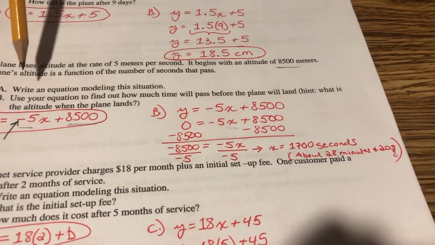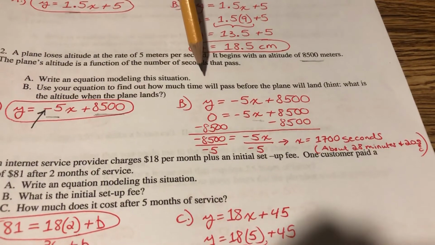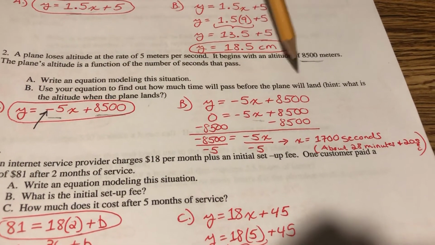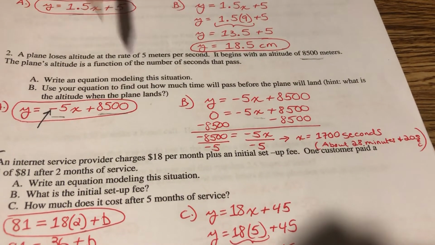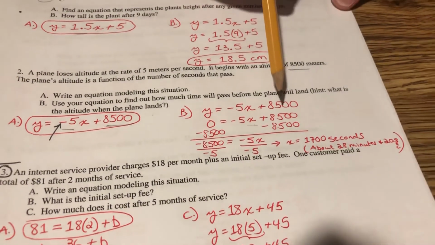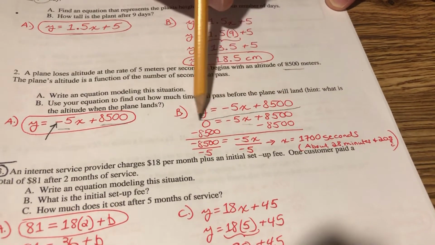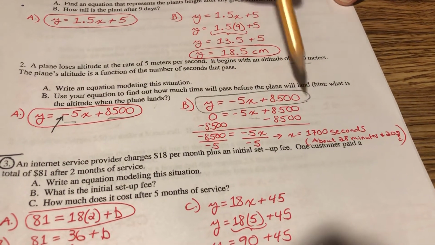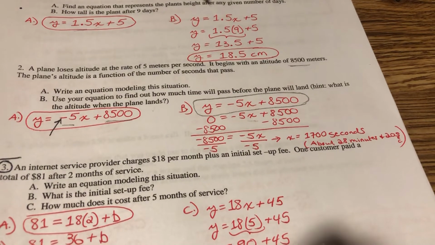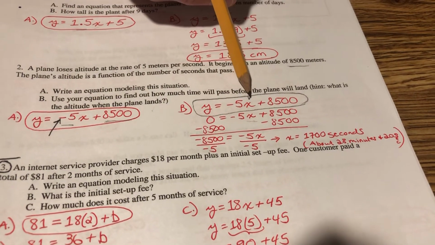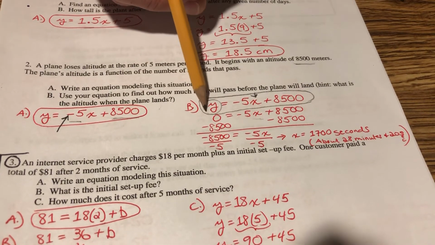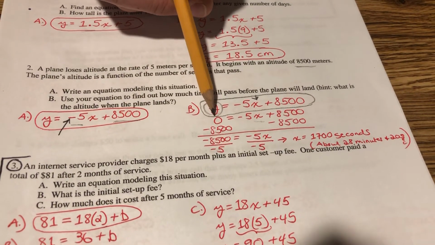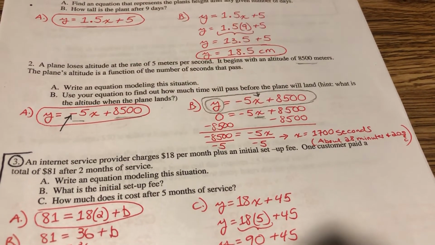Part b asks us to do something a little bit differently. It wants us to use the equation to find out how much time will pass before the plane lands. The hint here is: what is the altitude when the plane lands? So I start off with my same exact y equals mx plus b, or slope-intercept form equation. This time, however, instead of substituting in something for x, I actually want to put something in for y. What I'm putting in is 0. I want to find x.